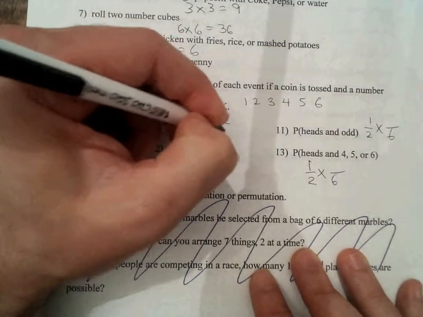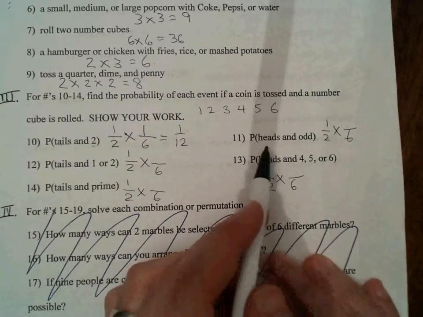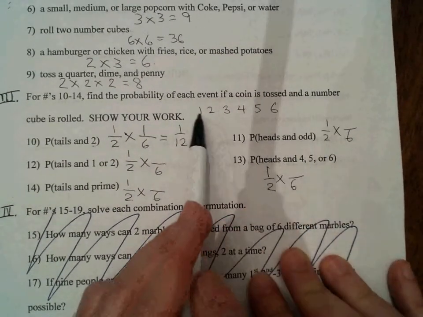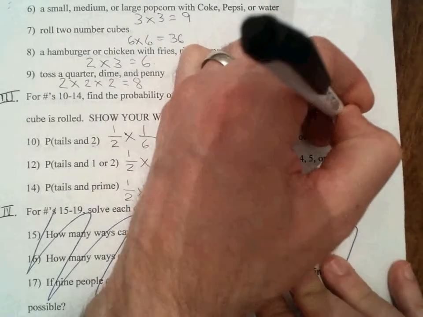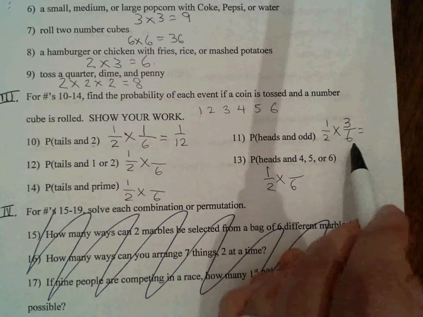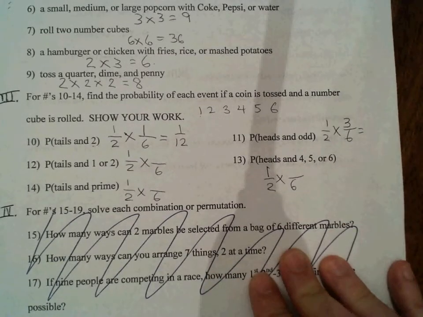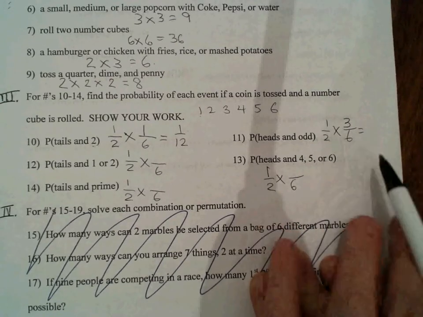When you look at this problem over here, you're trying to get an odd number, so you can choose the 1, the 3, or the 5 and be happy. So 3 choices out of 6 make you happy. Now you could reduce this down. When I was teaching this in the classroom, I would tell people that when they're multiplying fractions, try to find things they could reduce and give them smaller numbers to work with.